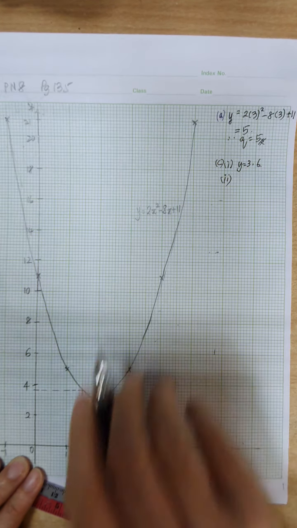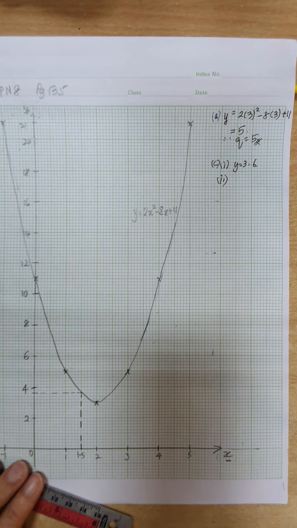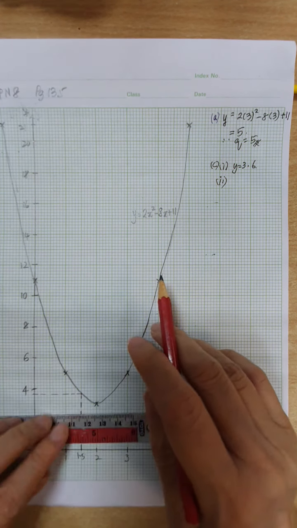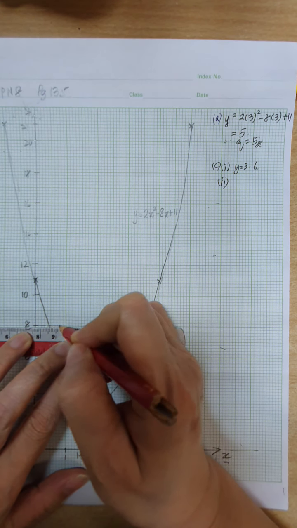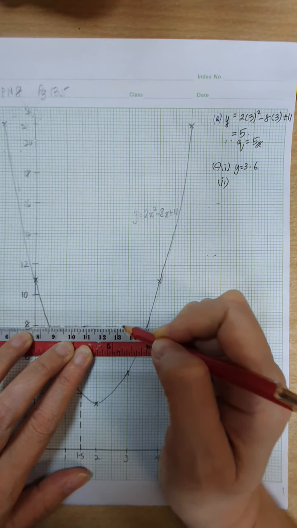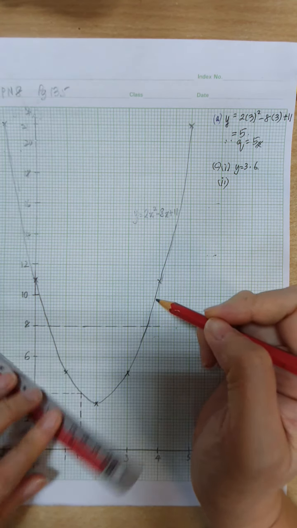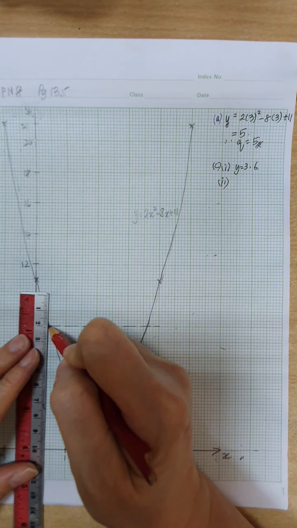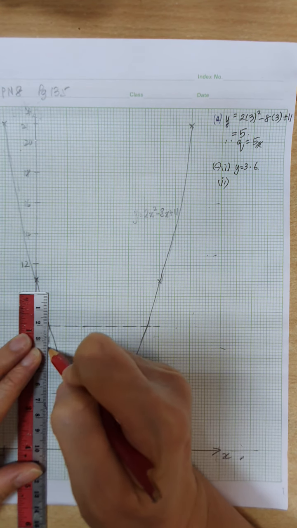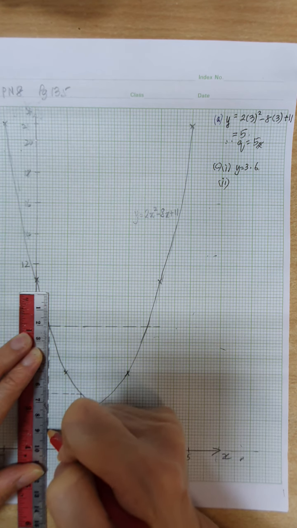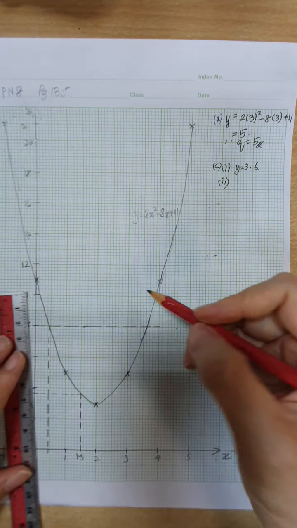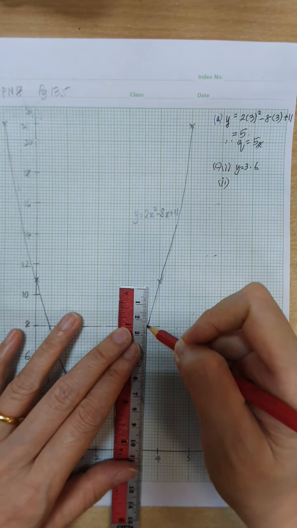Part 2, find the values of x when y equals 8. So I go to 8. I draw a horizontal line. And I realize this line cuts the curve somewhere in between the squares. Draw it down so that later I can read what is the value. So there's one value here, there's another one here.